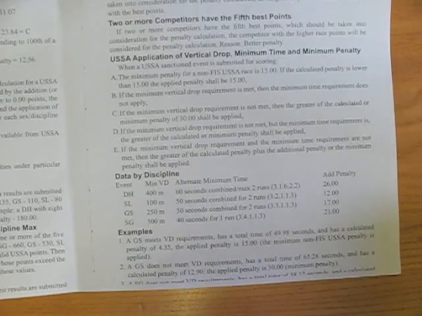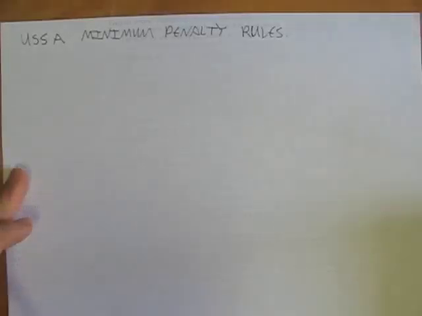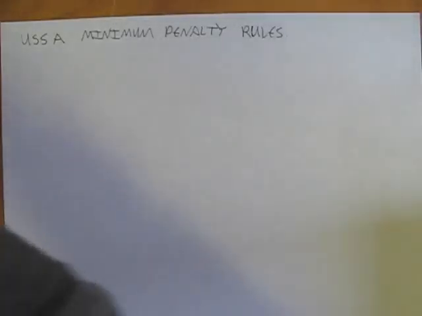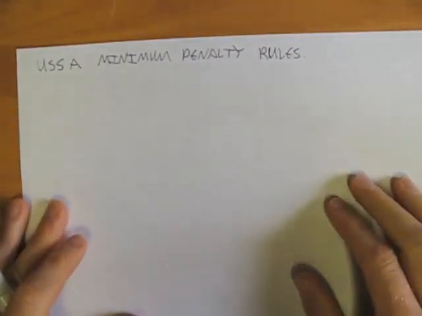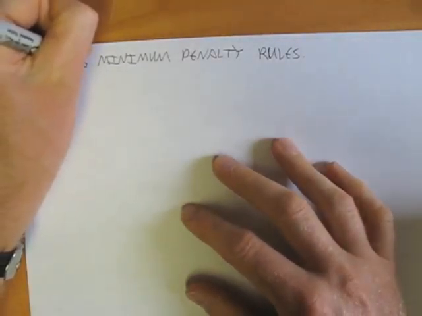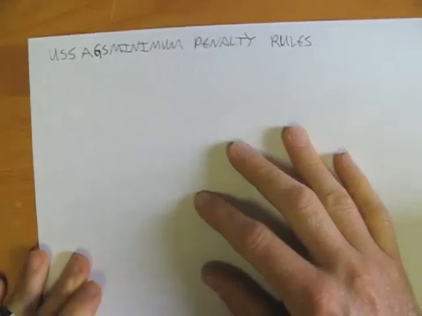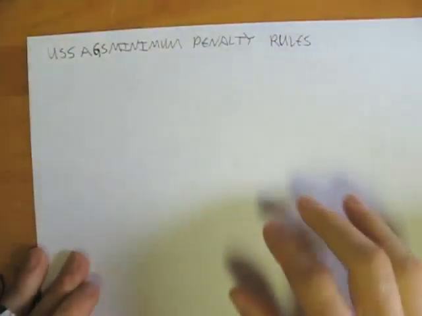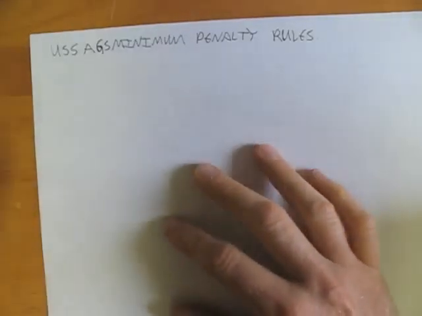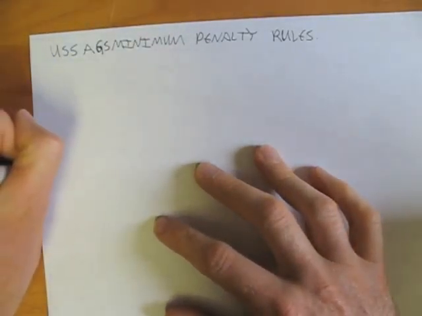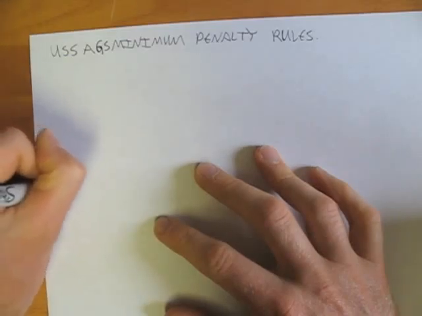So I think I'm going to walk through, this is really sort of a tree, so I'm going to walk through a tree for you. I'm going to make a tree that demonstrates how to apply these vertical minimum drop, minimum time, and minimum penalty rules. So we're going to assume a USSA GS. We're running GS as an example, and there's stuff over there for slalom, Super G, and downhill. So we're going to start with a USSA GS.